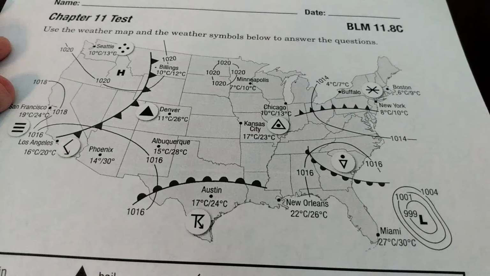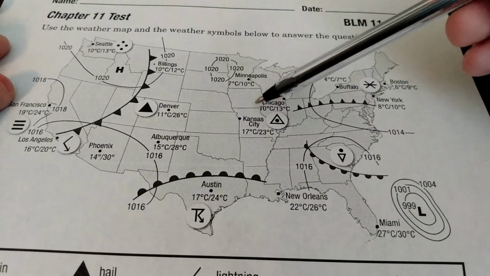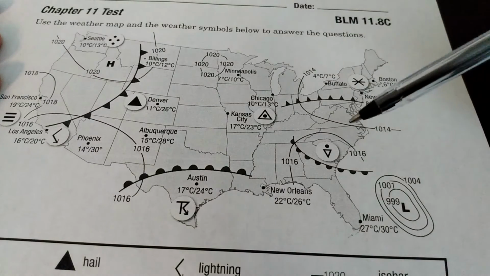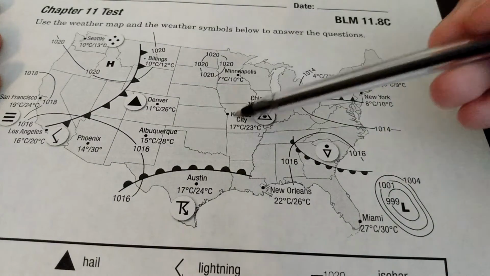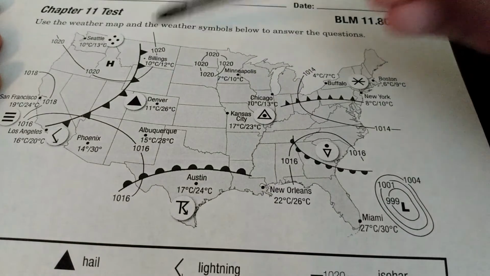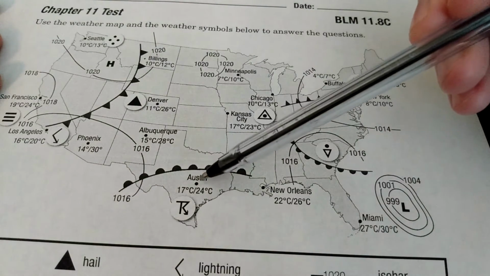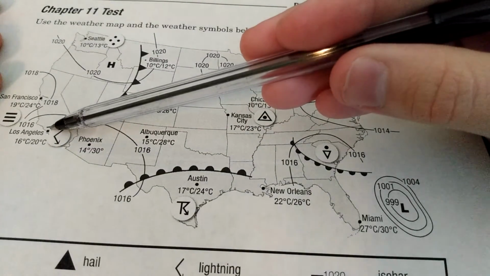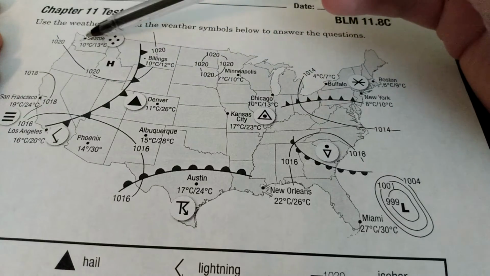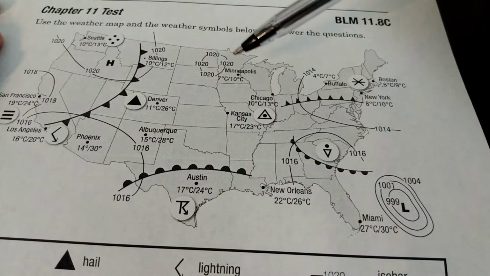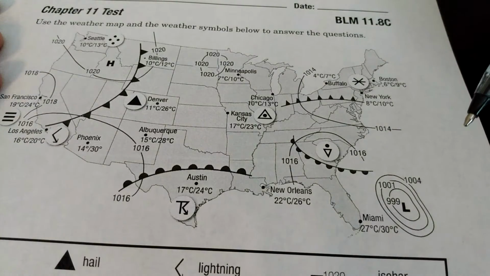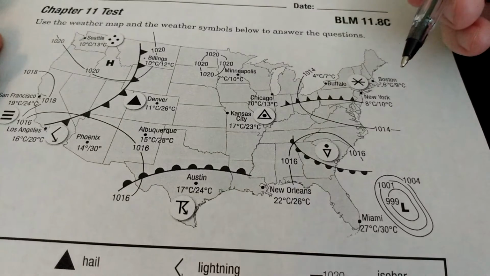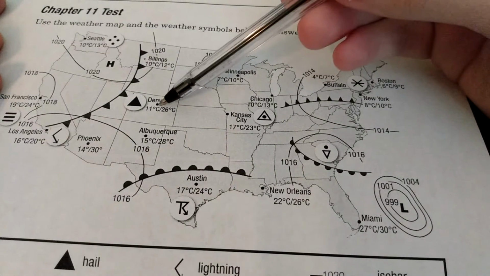Also, a few other things. If you look at the cities, there's Boston right here, New York City, Buffalo, Miami, New Orleans, Austin, Kansas City, Chicago, Minneapolis, Billings, Denver, Albuquerque, Austin in Texas, Phoenix in Arizona, Los Angeles in California, San Francisco in California, and Seattle in Washington. You're going to see these cities on your test, so just know where they are. But let's take a city as an example. Let's look at Denver right here.